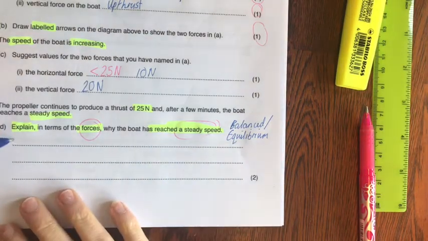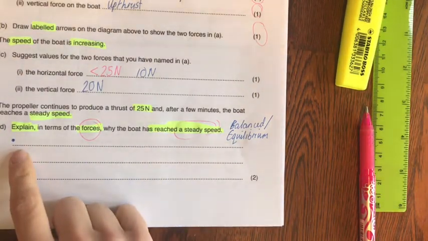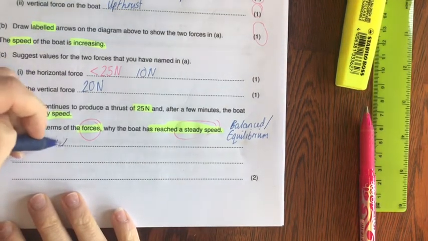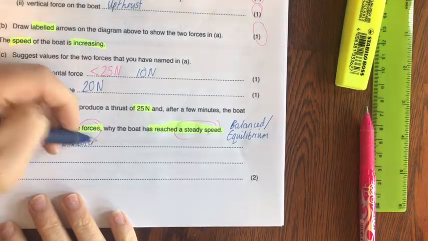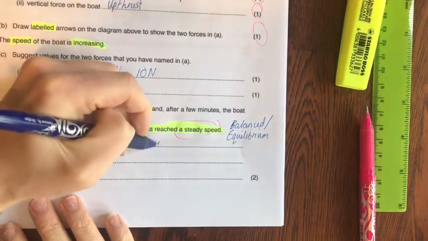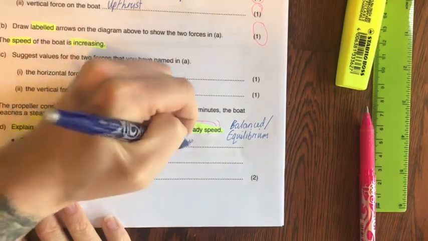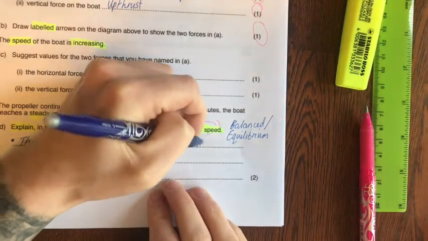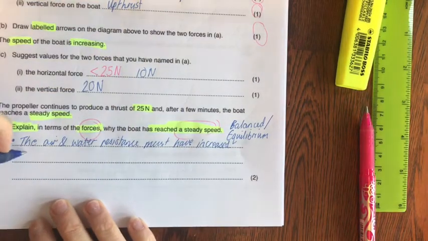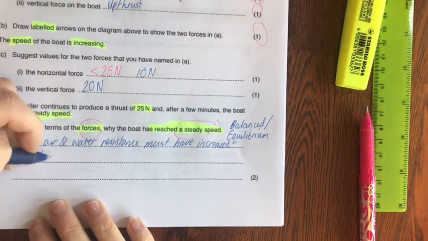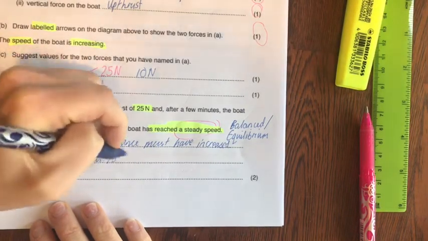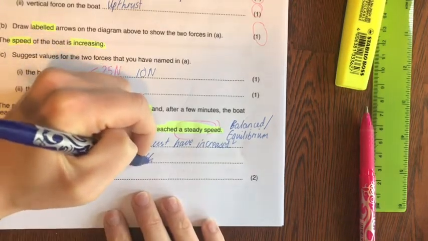So let's start with our first bullet point. The air and water resistance must have increased to become equal to the thrust.